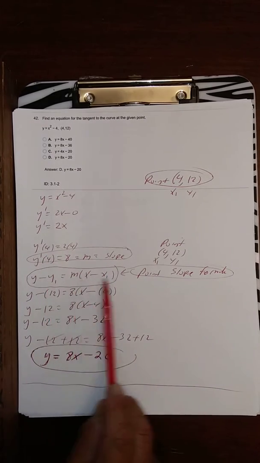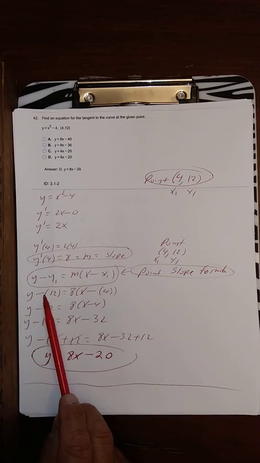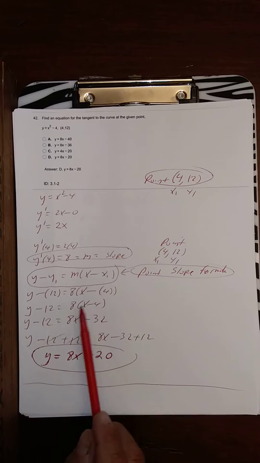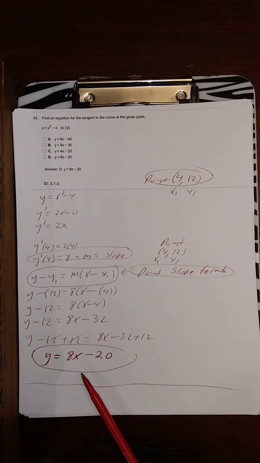We have the point slope formula, and we have x1, y1. Let's put the numbers in. y minus 12 equals 8 times (x minus 4). So we have this minus 12, and distribute: 8x minus 32, add 12 to both sides. These are gone, so we have y equals 8x minus 20.